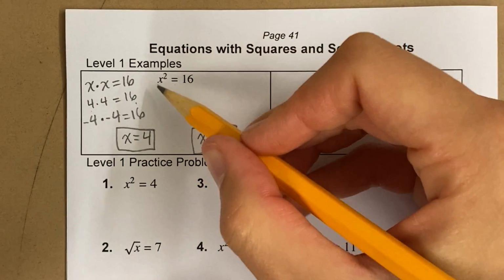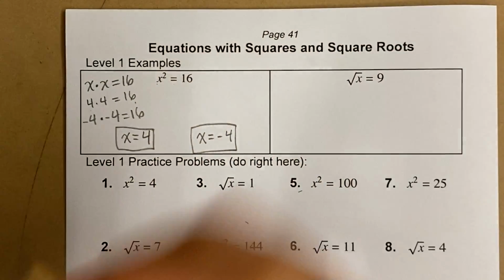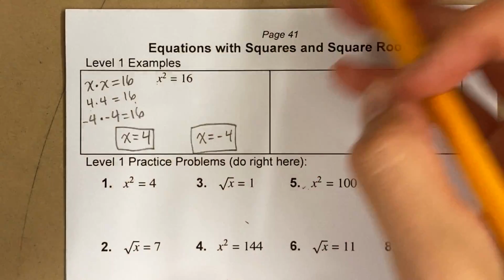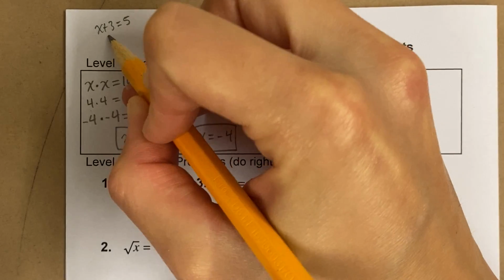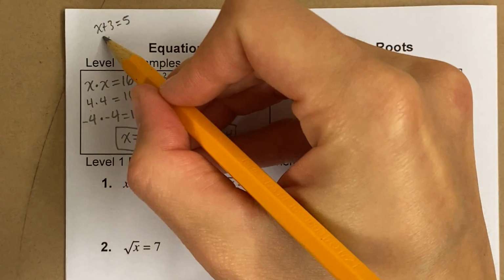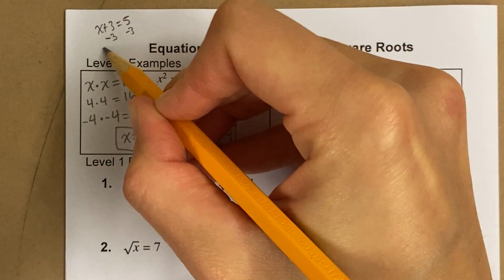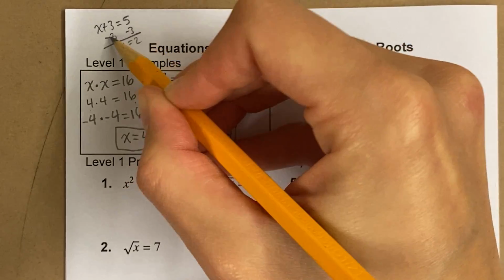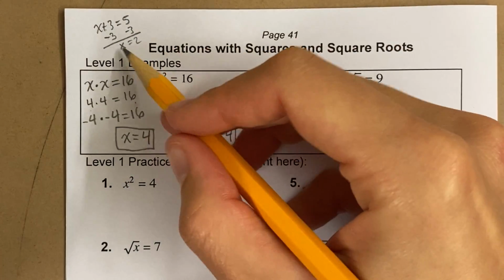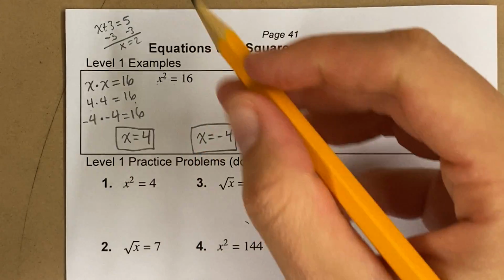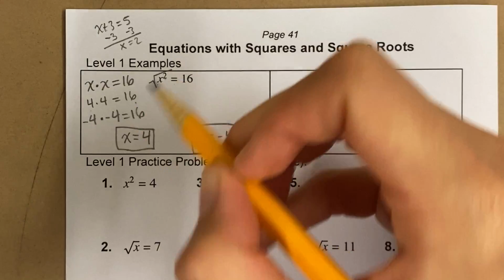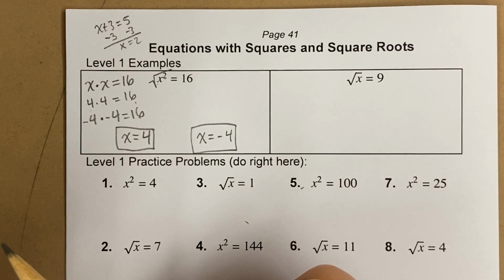Okay, what it looks like when I do this in the algebraic style is I say, oh, I'm going to do inverse operations, right? Like if I have x and something's being added to x, I subtract, because subtracting is the opposite of adding. It's an inverse operation. This is squared. The inverse operation of squared is square root.